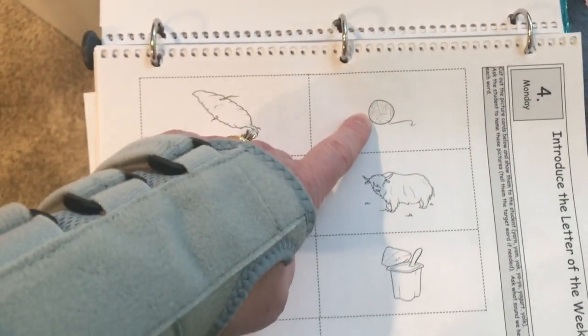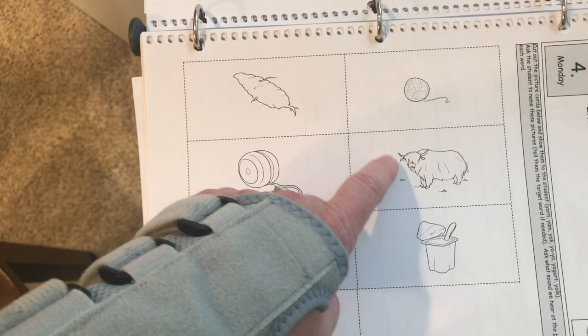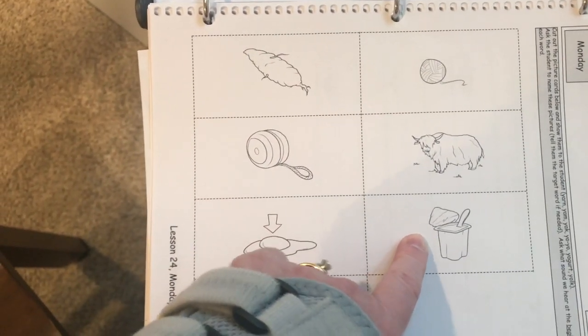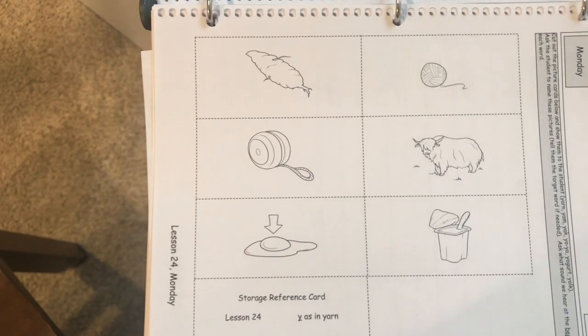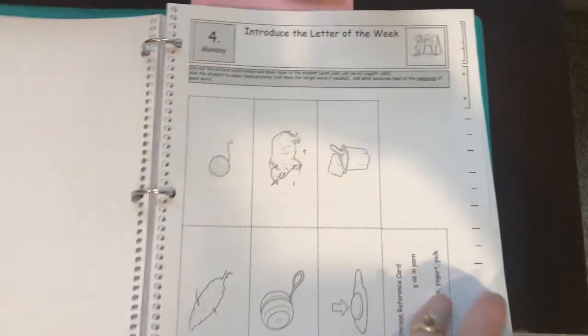Up here is yarn. We use that for a lot of crafts. Down here is a yak. See all the hair he has on him. And here is a yogurt. So that might give you some ideas for things that start with Y around your house. When we do it today, you're going to be able to also find yellow things, since that starts with Y, because it's kind of tricky to find them.